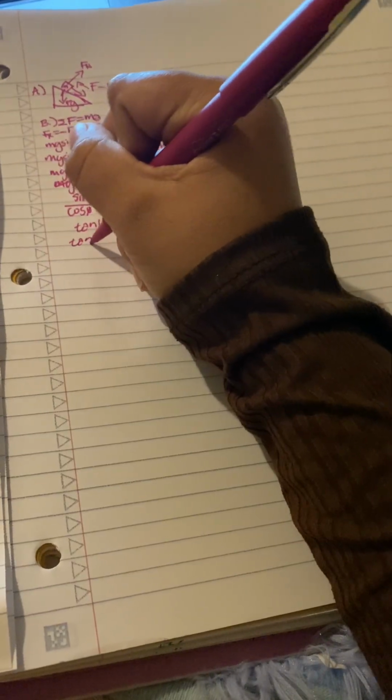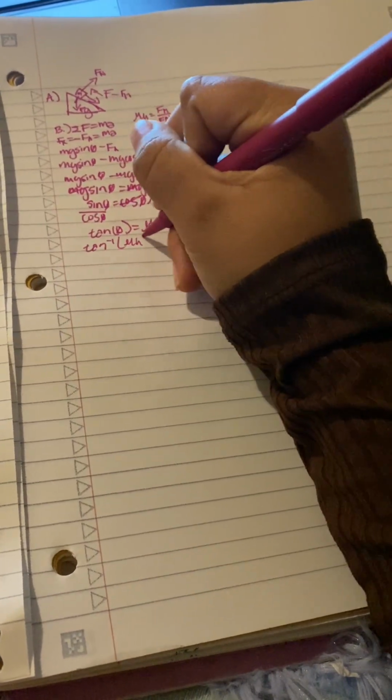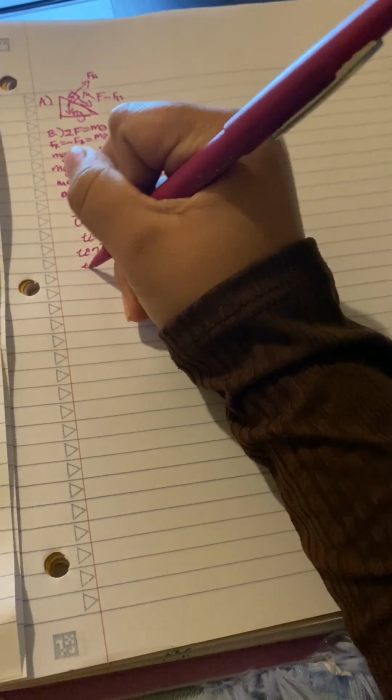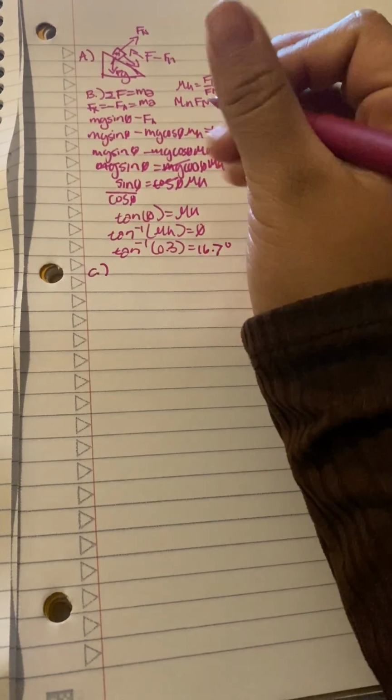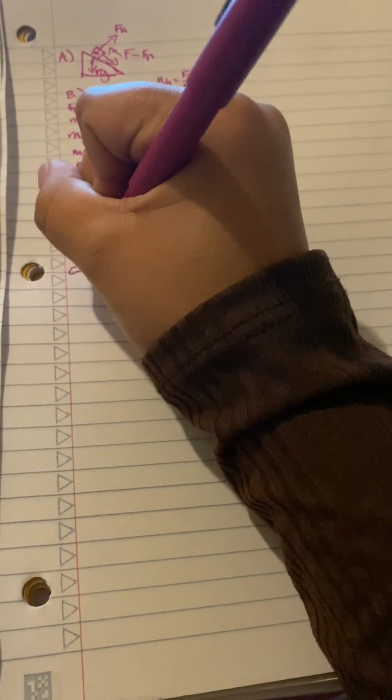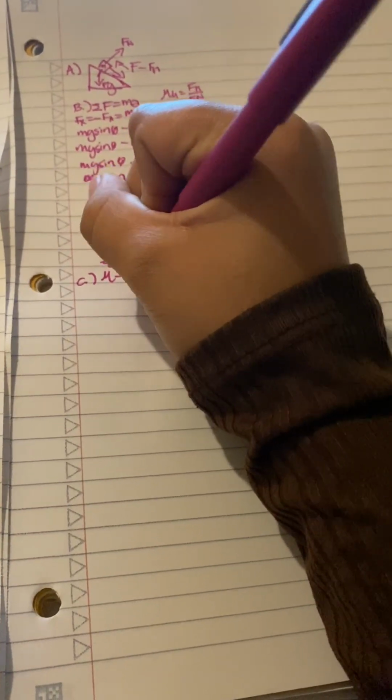If we do inverse of tangent, mu K, we would find our angle. And the tangent inverse of 0.3, which is our mu K, would be 16.7 degrees. That's our angle. And then part C asks to calculate the coefficient of friction mu on the horizontal flat segment, which you could find by doing mu, which is equal to Fk over Fn.